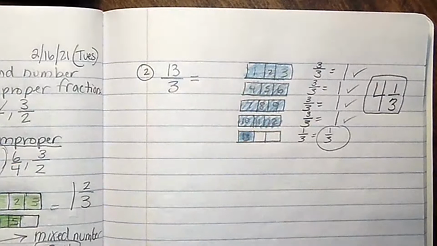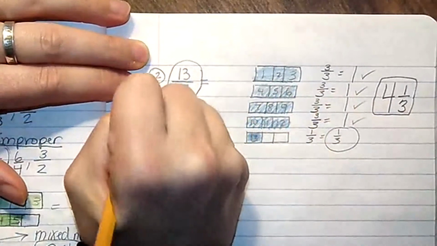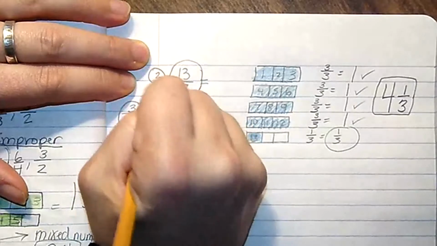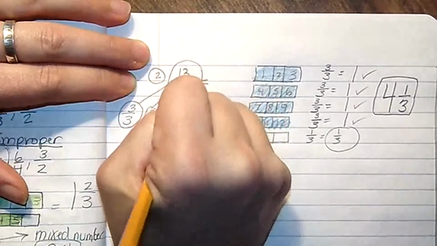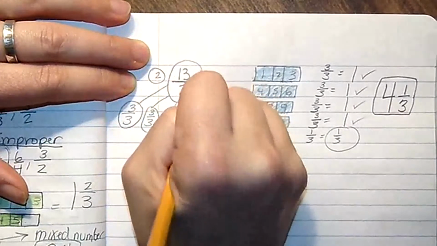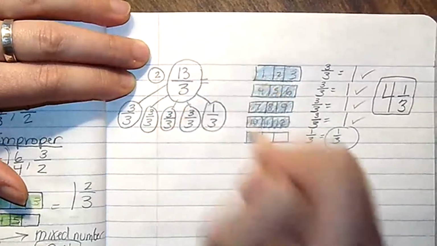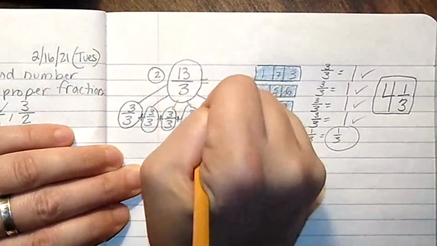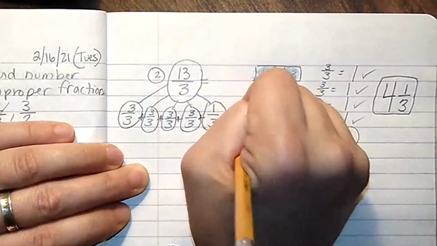Now there's another way to prove it, and I really like this way a little bit better. I like the number bond. So I have 13/3. I'm going to take out 3/3 plus 3/3. 3 plus 3 is 6/3. Let's add 3 more. That's 9/3. Plus 3 more thirds. That's 12/3. Need 1 more third. And I know if I add all of these together, 3 plus 3 plus 3 plus 3 plus 1, that would give me a total of 13/3.